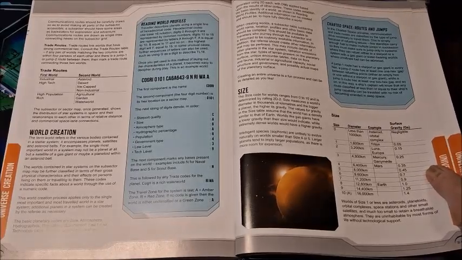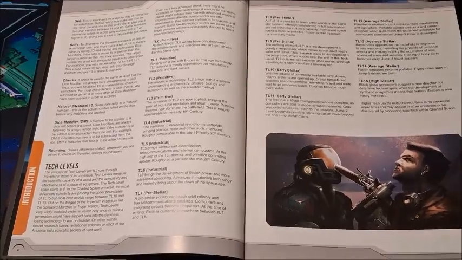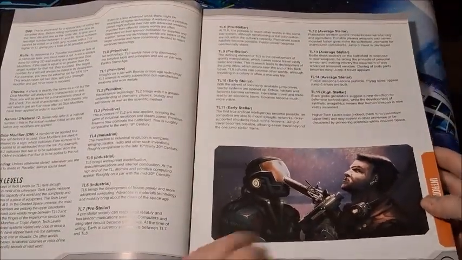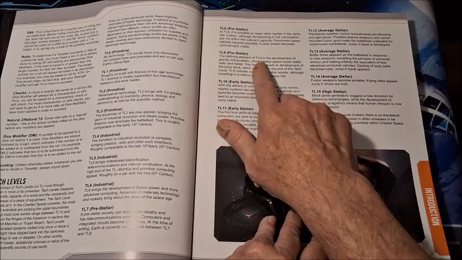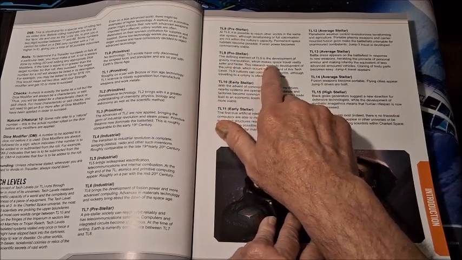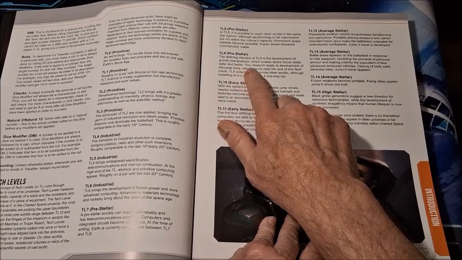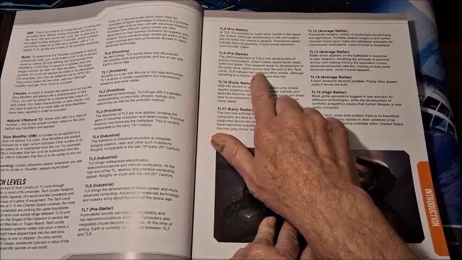And then we get to tech level. This is a tech level 9. Tech level 9 is in the front of the book. So again, you got to hop around a little bit. So we go to tech level 9, and we see that that is a pre-stellar civilization. The defining element of tech level 9 is development of gravity manipulation, which would be helpful in this world, which makes space travel vastly safer and faster. This research leads to development of the jump drive, which occurs near the end of this tech level.